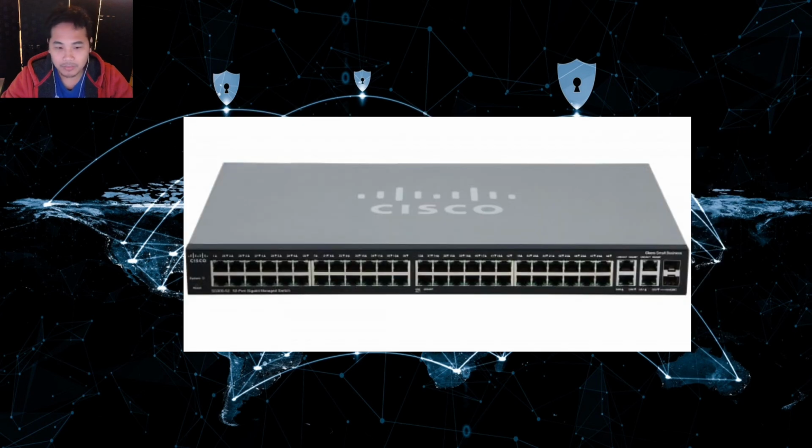Now we're going to talk about switches, forwarding data within a network. A switch connects devices within the same network. Your laptop, printer, and desktop all plug into a switch. Switches operate at layer 2, the data link layer. They learn MAC addresses and forward frames only to the correct port.